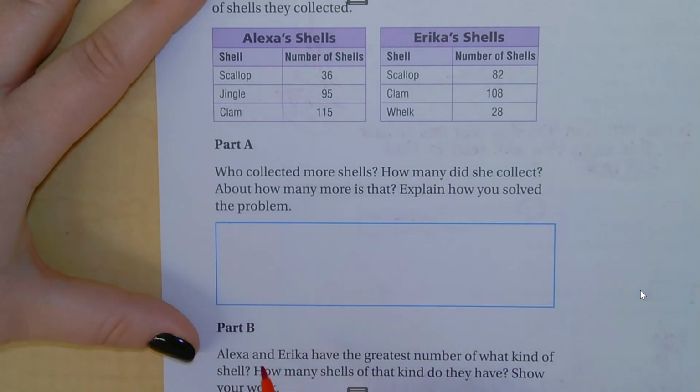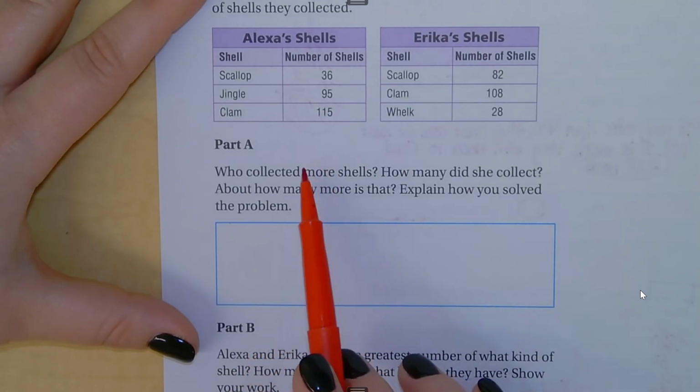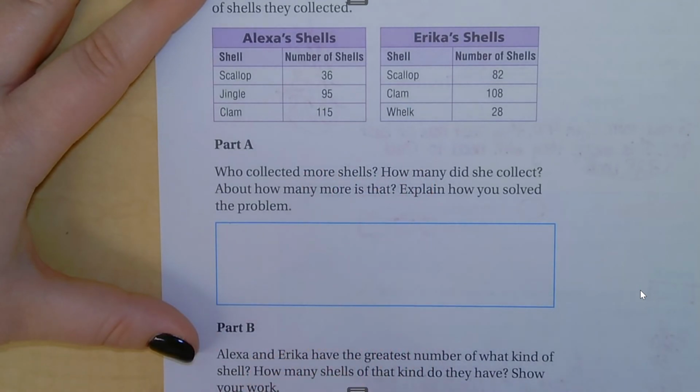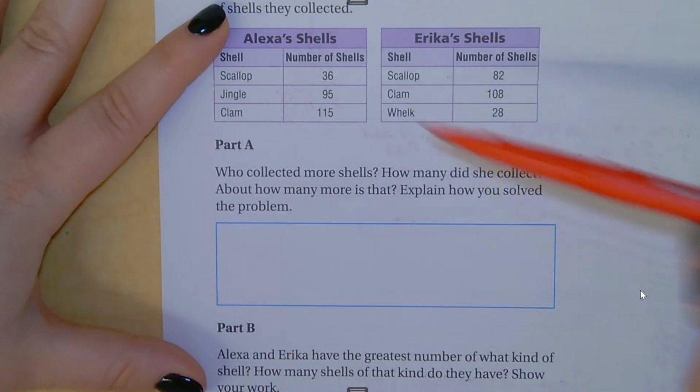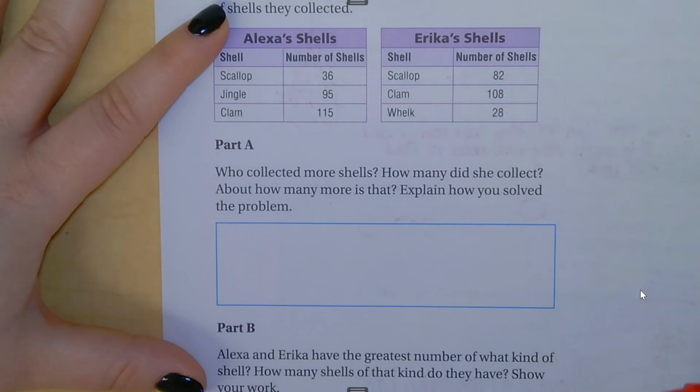Part A, who collected more shells? How many did she collect? About how many more is that? Explain how you solved the problem. That is 1, 2, 3, 4 questions in this one question. Okay. So who collected more shells? Don't I need to know how many they collected in all first?